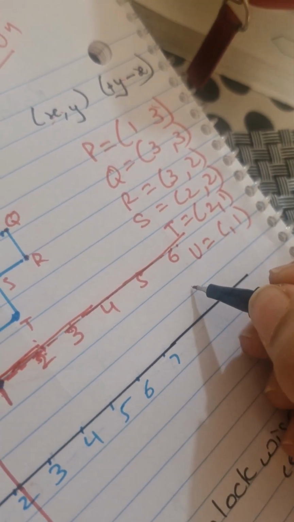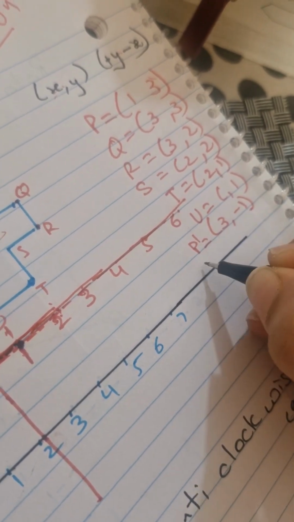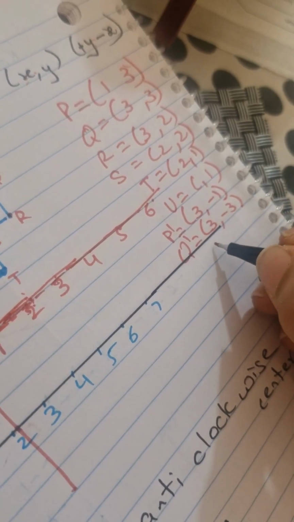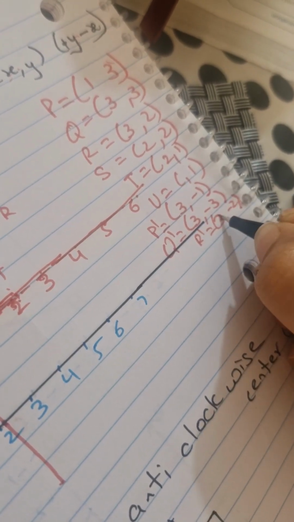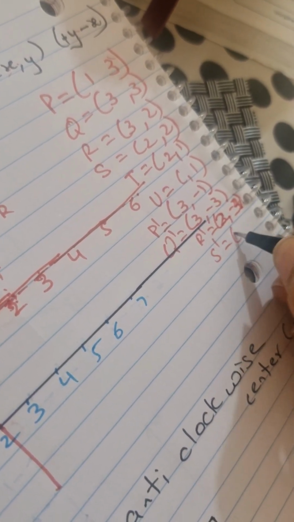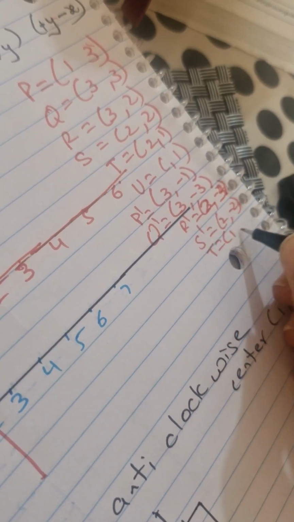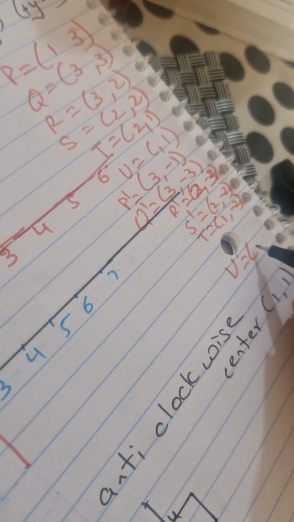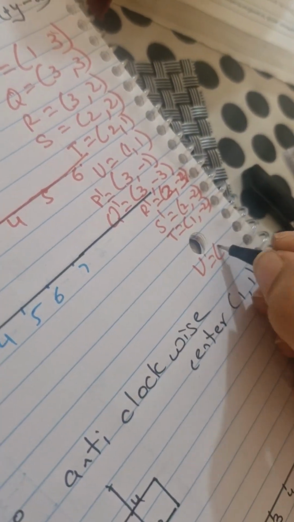Okay, so your P prime will be 3 and negative 1, Q prime 3 and negative 3. Then R prime is 2 and negative 3, and S prime is 2 and negative 2, and last T prime is 1 and negative 2, and U prime is, U is 1 and 1, so 1 and negative 1.